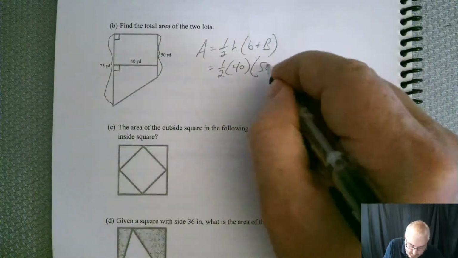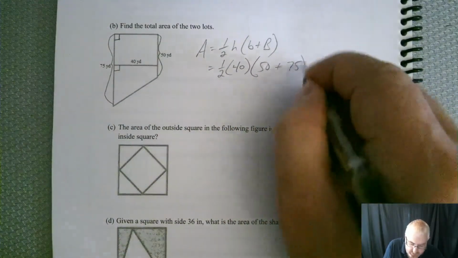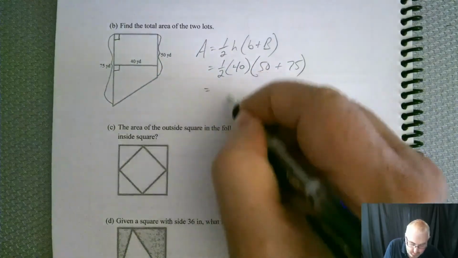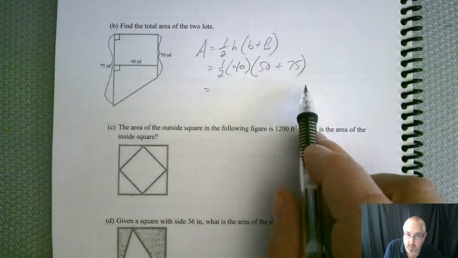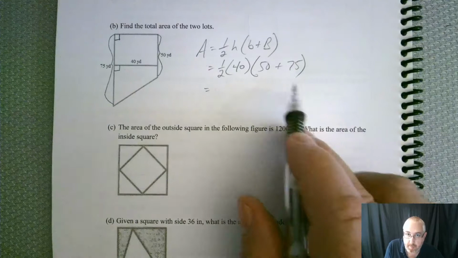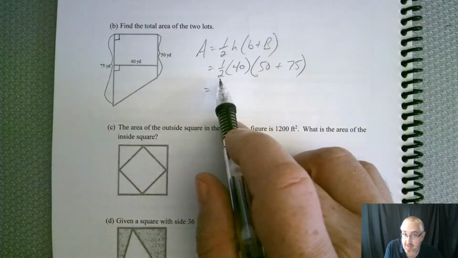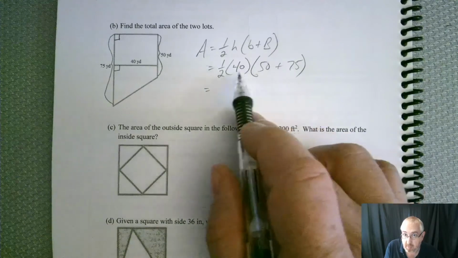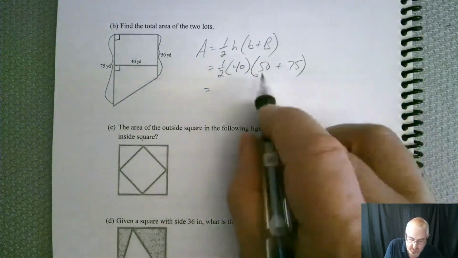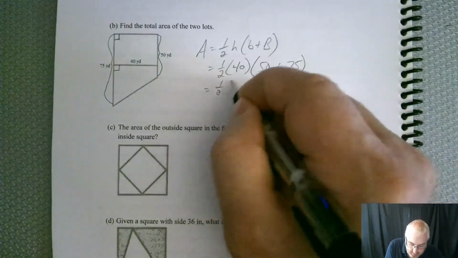So now we can plug in 50 for the one base and 75 for the other one. Now, be careful when you do this. I would say the safest way to do it is to save the 1/2 for last and take care of all this multiplying and stuff first. Now we can just add that together.